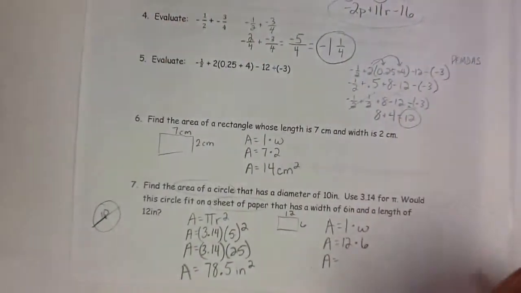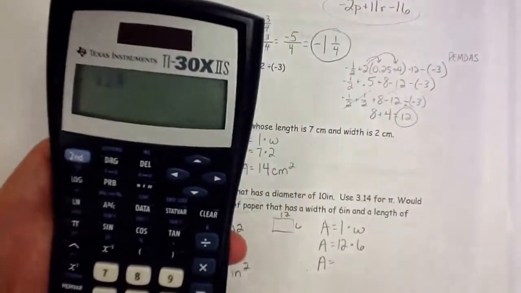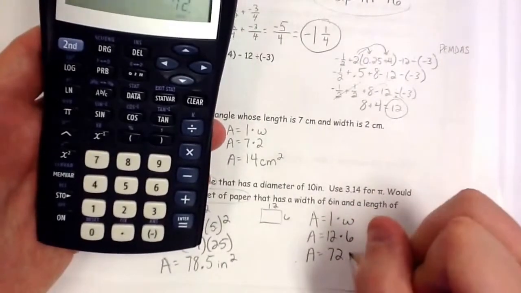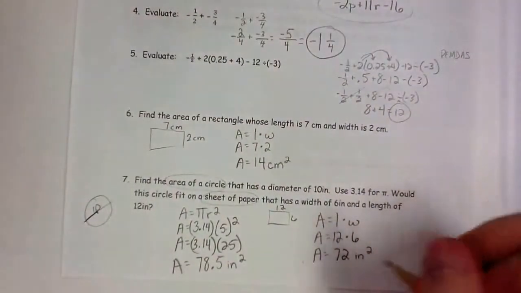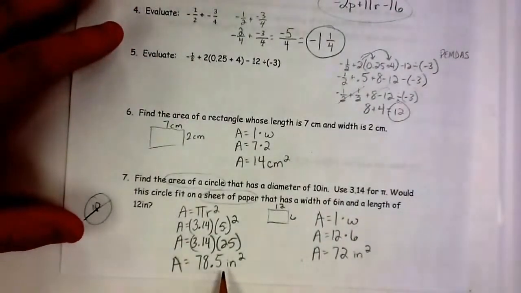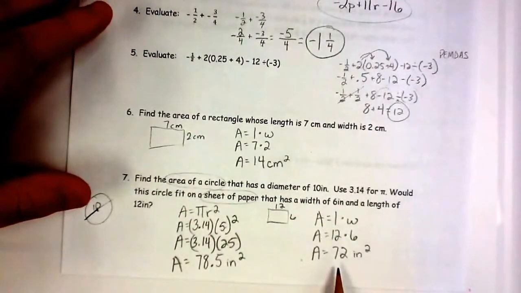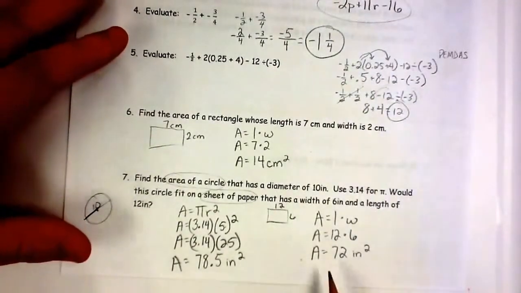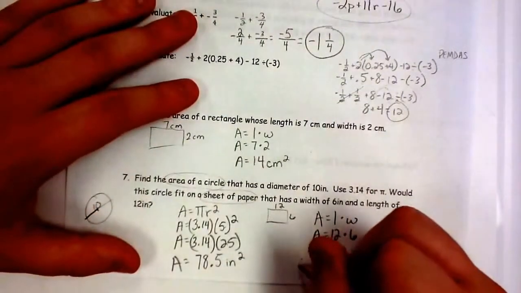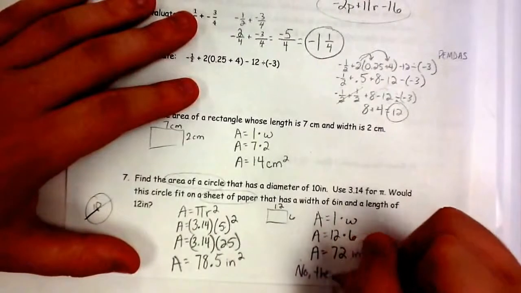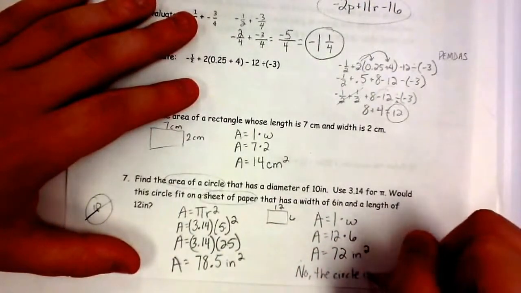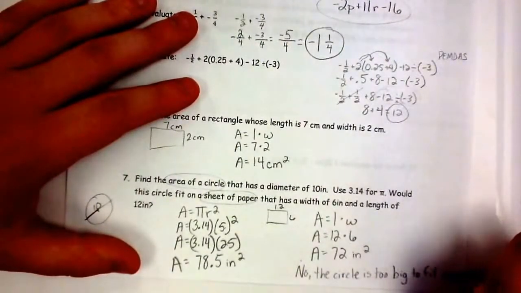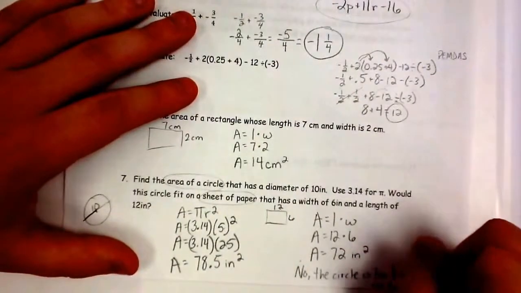A equals, if we do 12 times 6, if you didn't know it already in your head, use the calculator, 72 inches squared. So if we have a circle that has an area of 78.5 inches, is it going to fit onto a piece of paper that is only 72 inches squared? No. The circle is too big to fit on this piece of paper. Our answer is no. The circle is too big to fit on the paper.